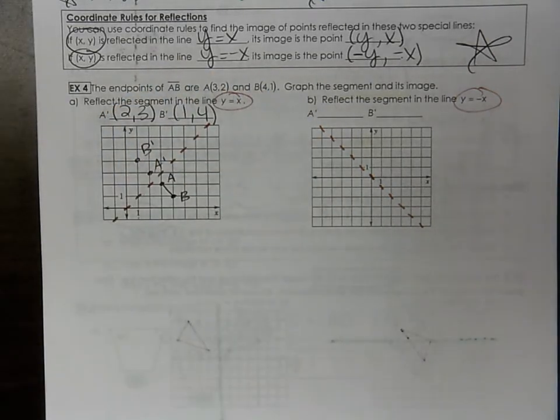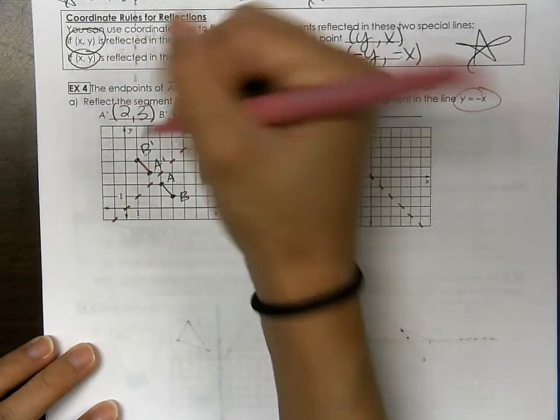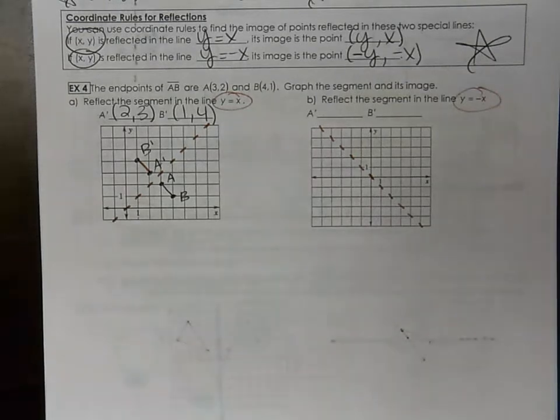For this one, I feel like sometimes people just make their best guess. And sometimes that works out, sometimes it doesn't. So I would just make sure, use the rules. They're there. They're super easy to use. I know sometimes people can visualize it and make their best guess, and it's right, but not always, so just be careful. Okay. All right, and then the last one of the day.